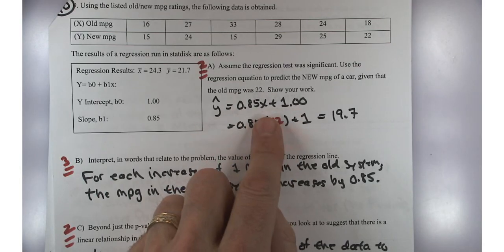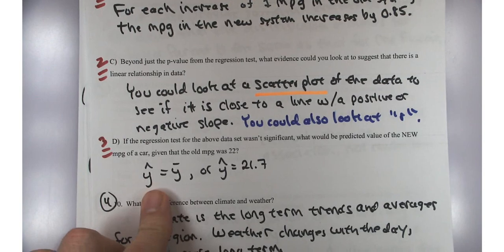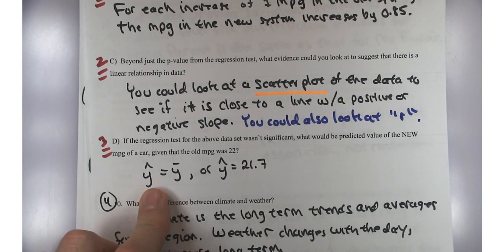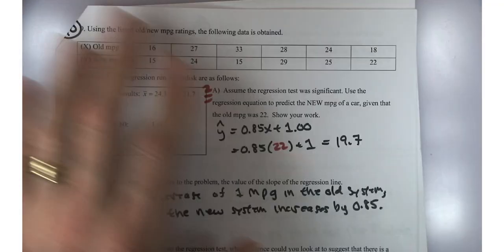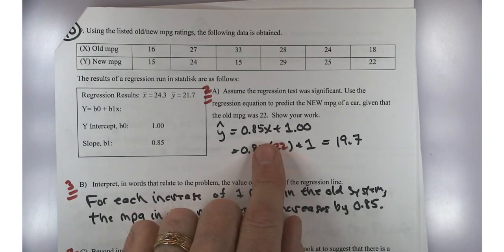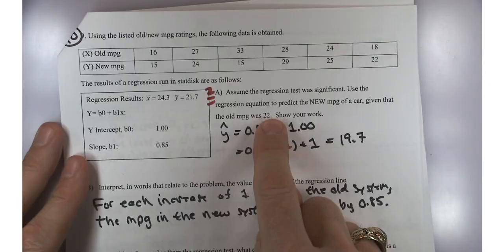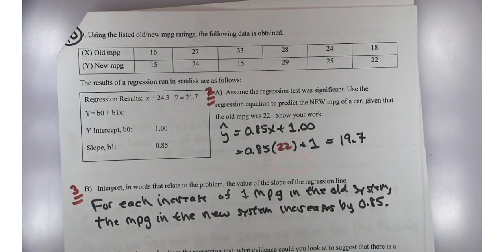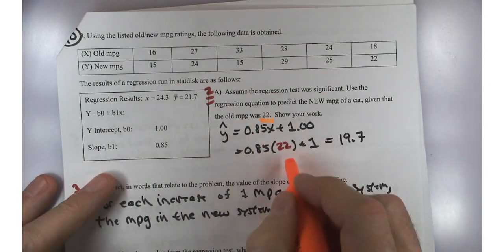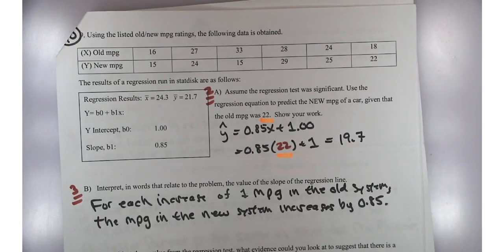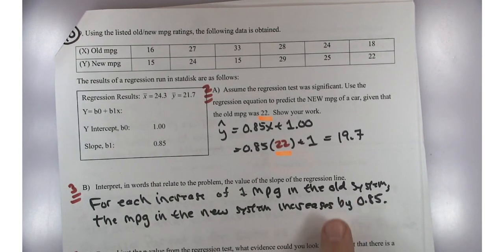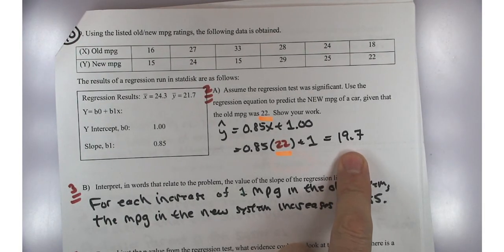Y bar. If your regression is not significant, you're going to use y hat equals y bar. But our regression was significant, so we should write down the regression equation and then substitute in the 22 for x. So there's your 22, substitute it in, bam. Get a quick 19.7, that's your predicted value.